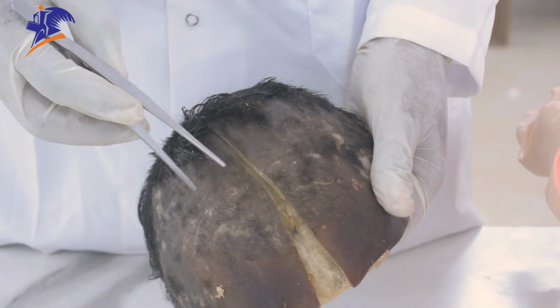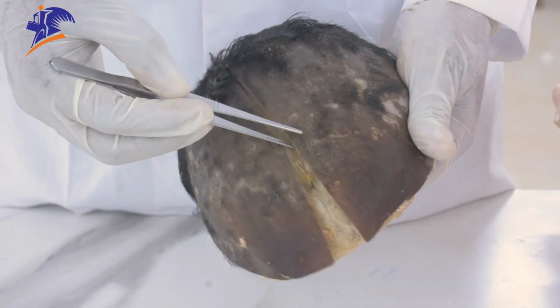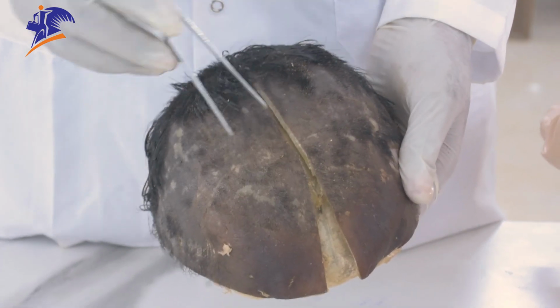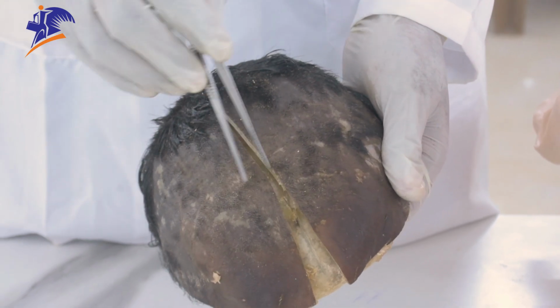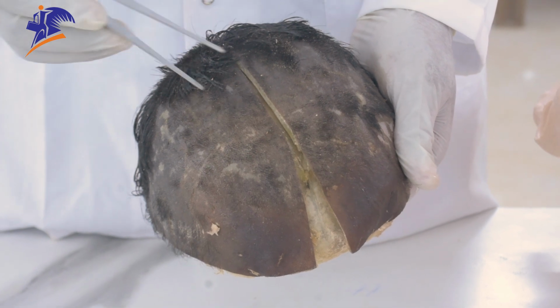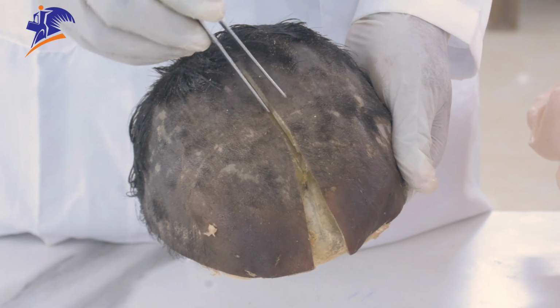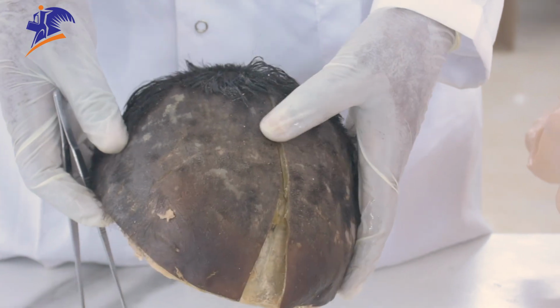Regarding the scalp, the skin of the scalp is thick, highly vascular, and contains a lot of sebaceous glands and hair. Bleeding which occurs in the scalp will result in profuse bleeding, or a huge amount of bleeding. But healing in the scalp will occur rapidly because it's highly vascular.